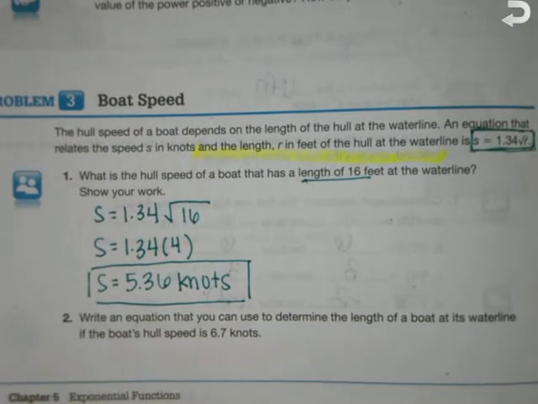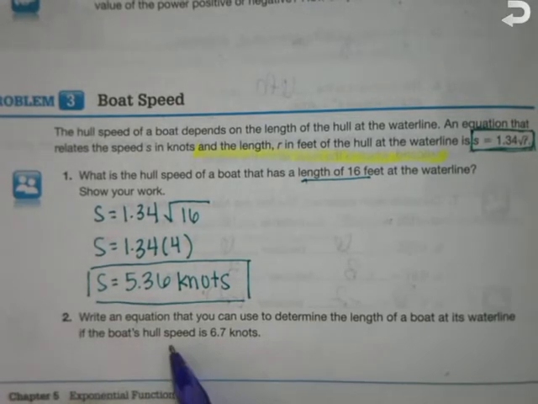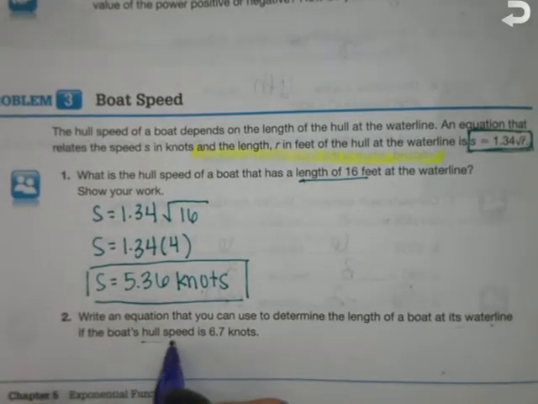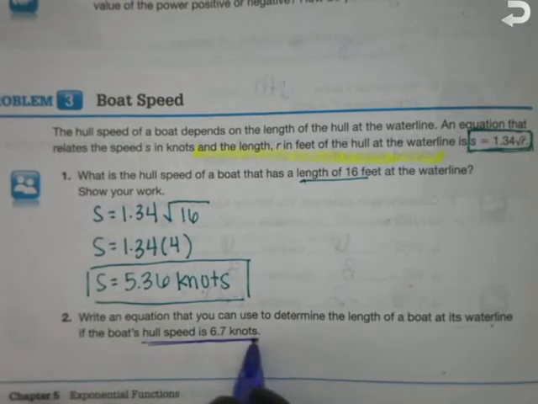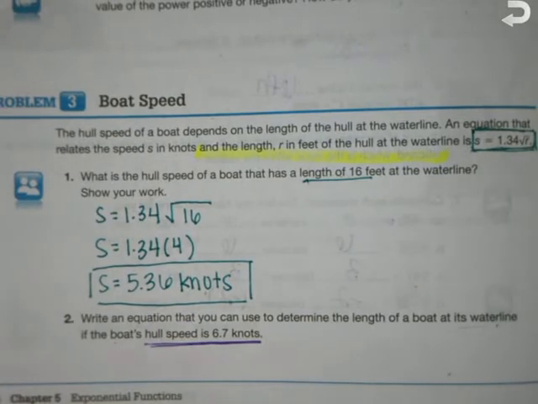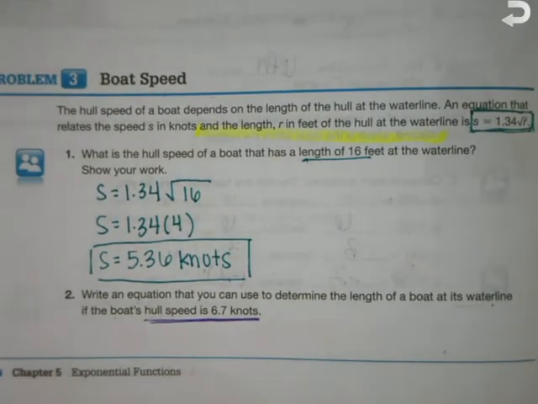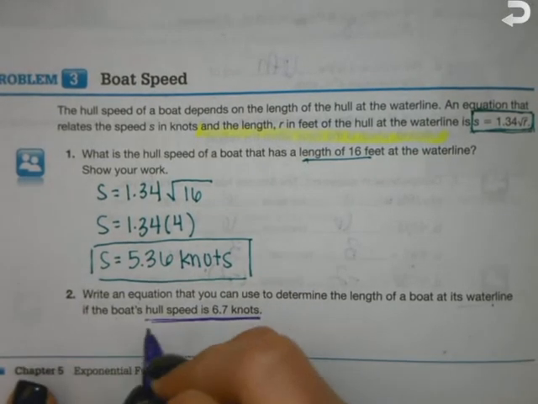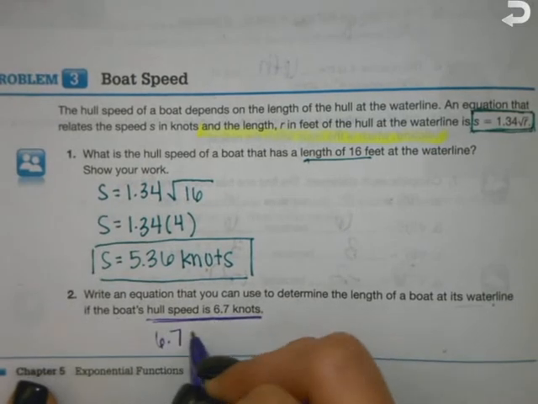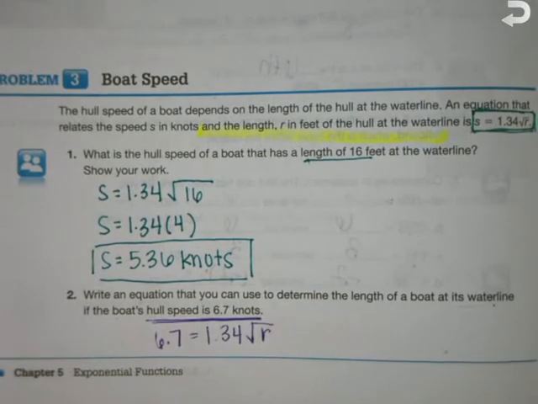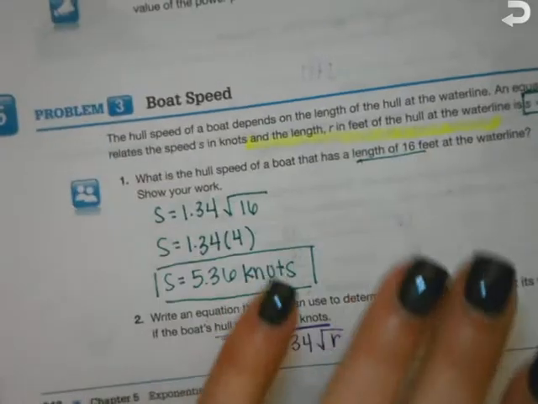So let's look at number 2. Number 2 wants us just to write an equation that you can use to determine the length of a boat at its waterline if the boat's speed is 6.7 knots. So here's what I want you guys to do. Plug what you know into the same equation, that's what we're using, and then tell me what you get. Okay, so where am I going to plug in 6.7? Is that s or is that r? That's s. So this should be 6.7 equals 1.34 square root r. Thumbs up if you got that. Excellent. So what do you think we're going to be solving for in this case? R.